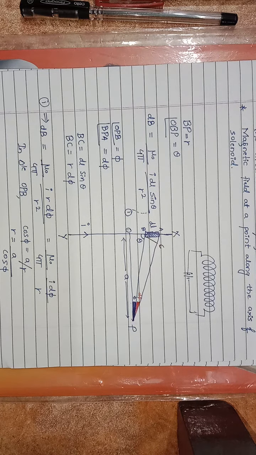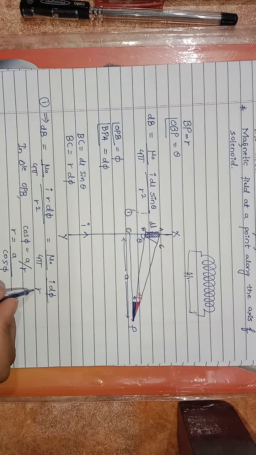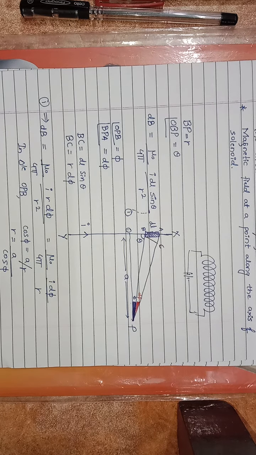So can you write the value of dB now? dB equal to mu naught upon 4 pi, I as it is. So this R value we have to substitute there. R is equal to A by cos phi. So cos phi I'll take in the numerator, cos phi d phi divided by A. Let's call this equation number 2.